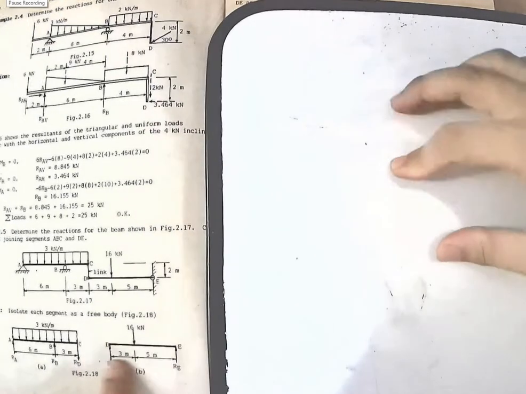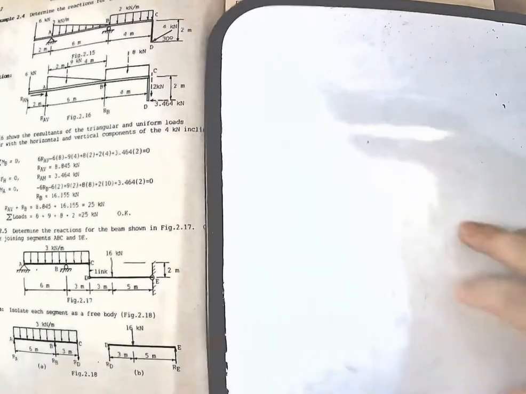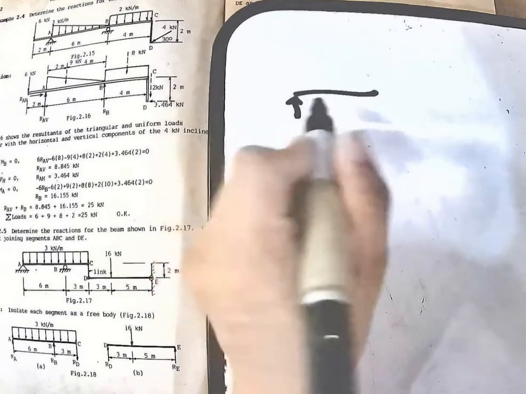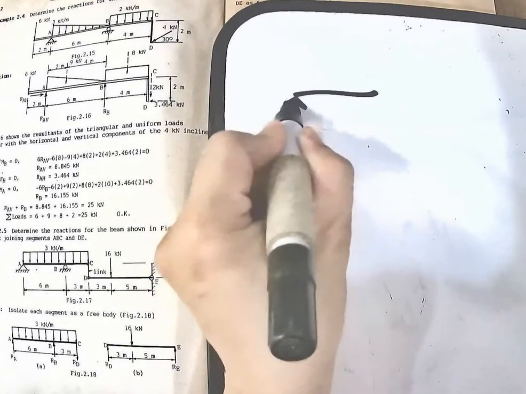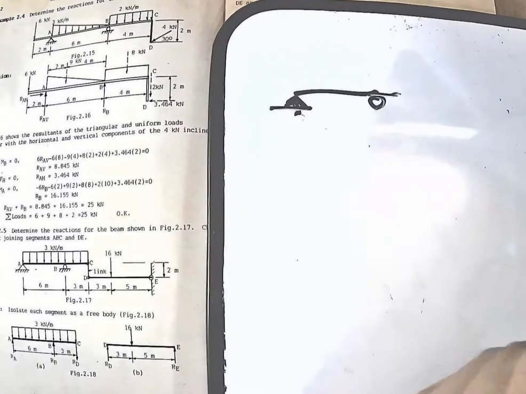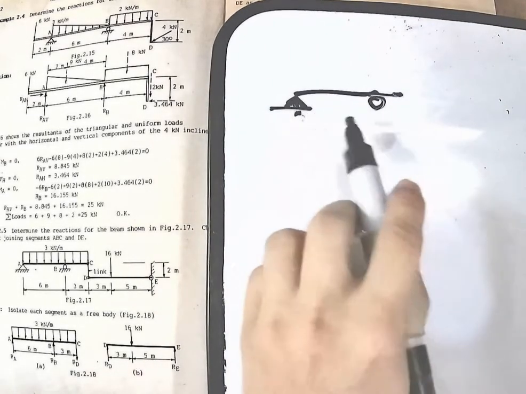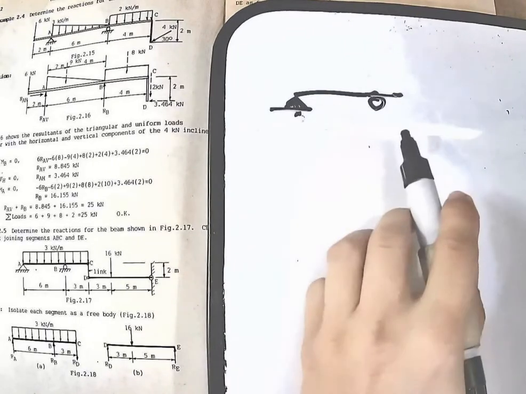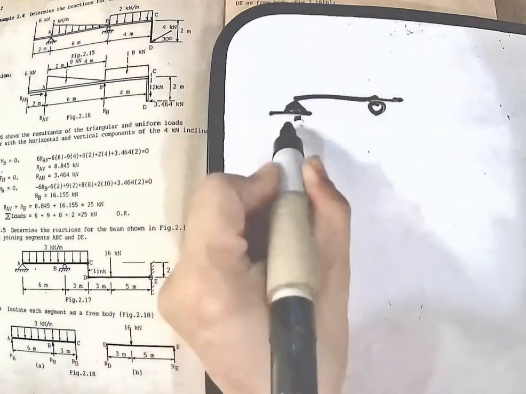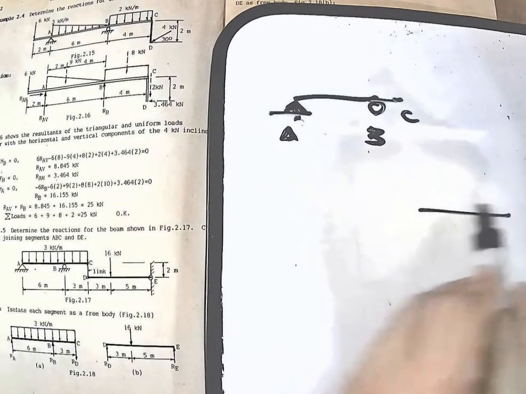Now, look at these two figures. Let us analyze figure ABC. Notice na si figure ABC, meron siyang two supports. Okay, so merong pin support, tapos may roller support, and then you have the link at D. Okay na yan kasi stable na yung figure na yan. Dalawang support. But look at figure DE. Okay, so this is A, B, point C. Then figure DE.